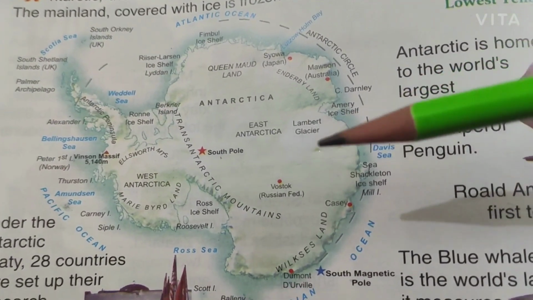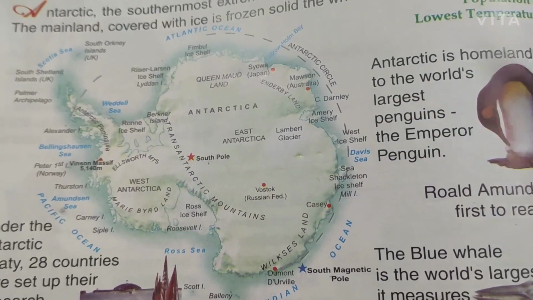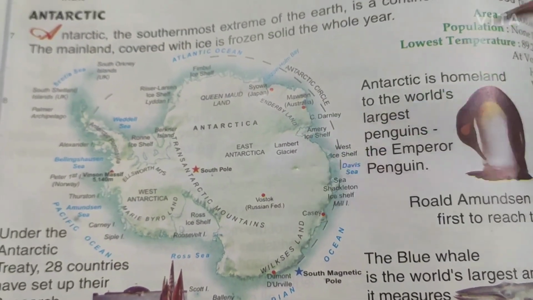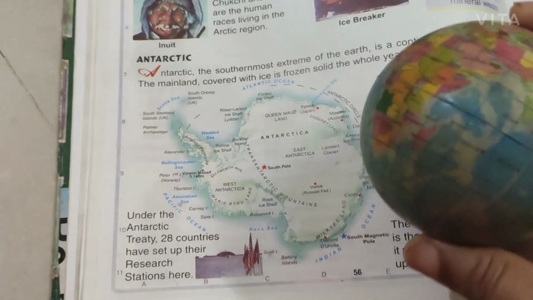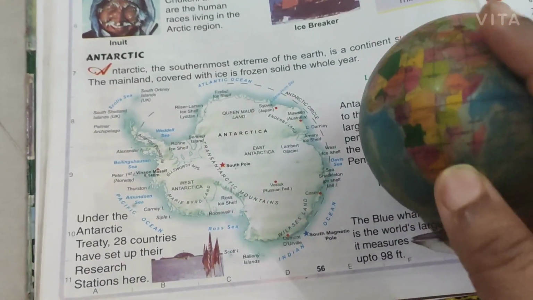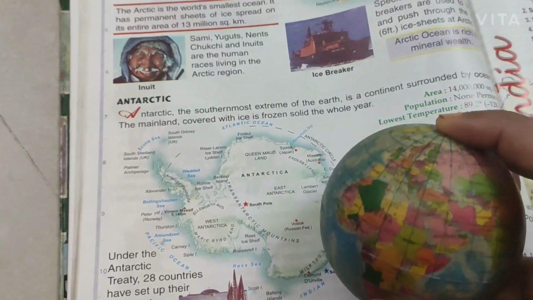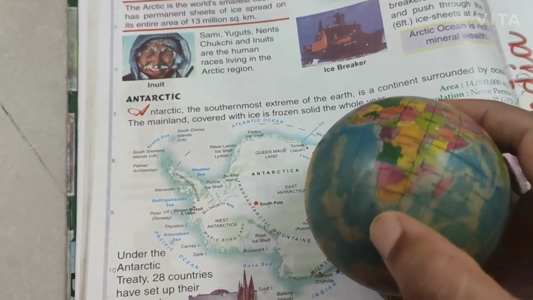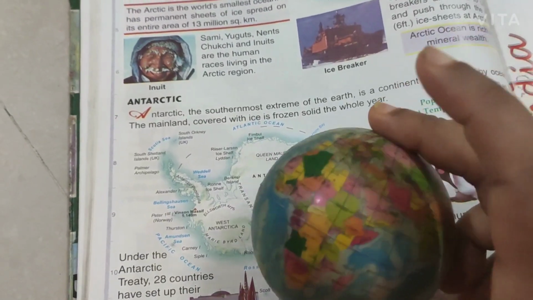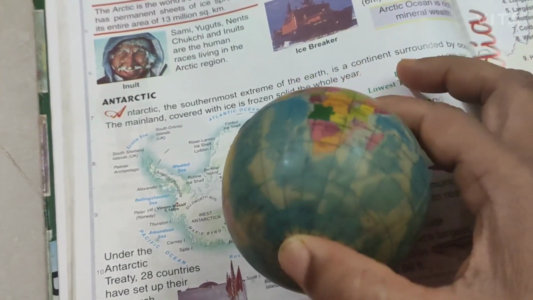Now you are seeing this in a flat map, so I am showing Antarctica in a spherical shape. See, this is a ball, this is a globe, and that is the North Pole, and here it is Africa, and here it is the South Pole, just downside.